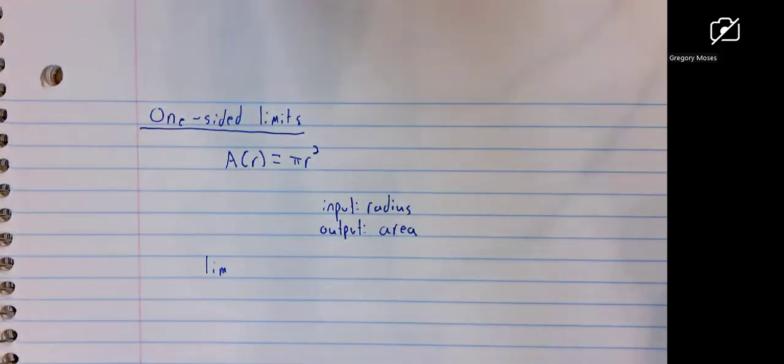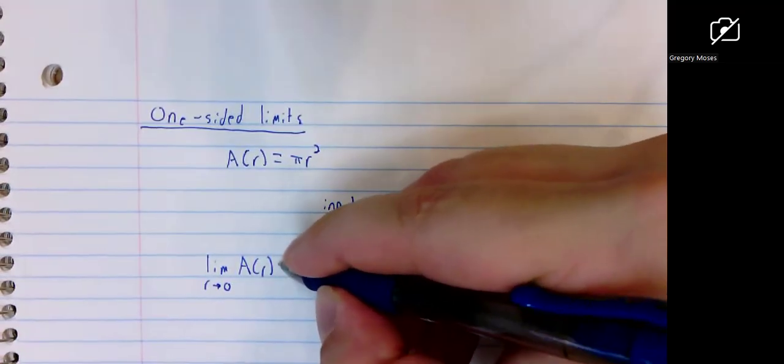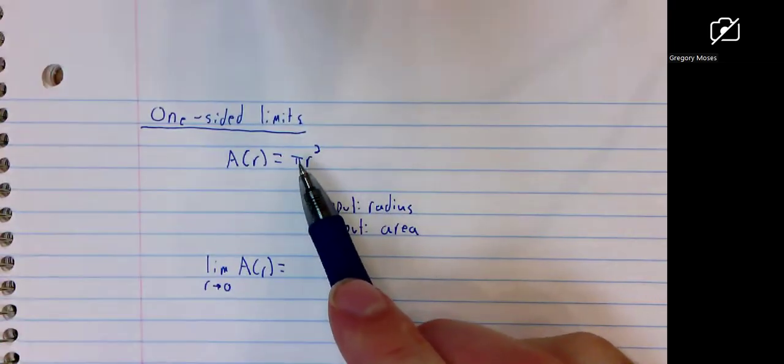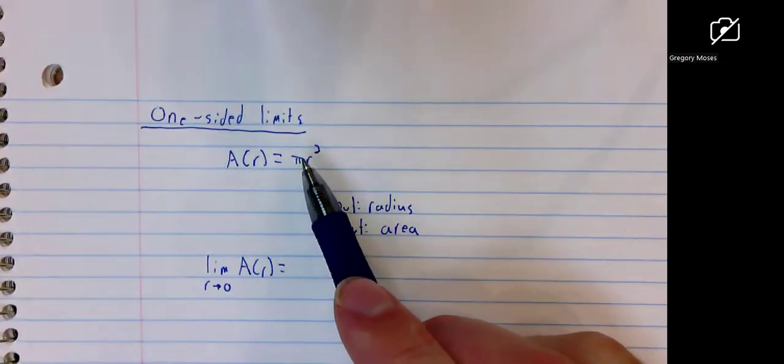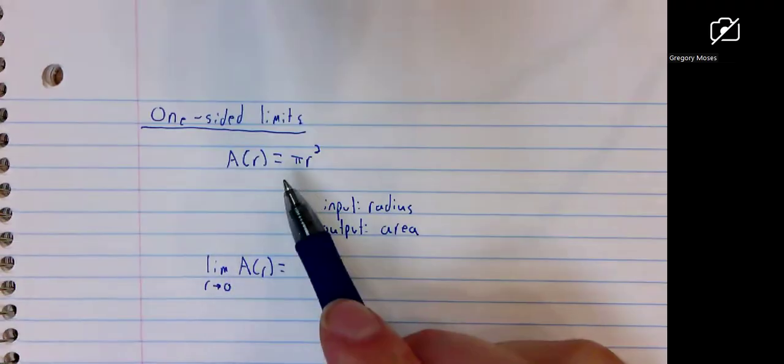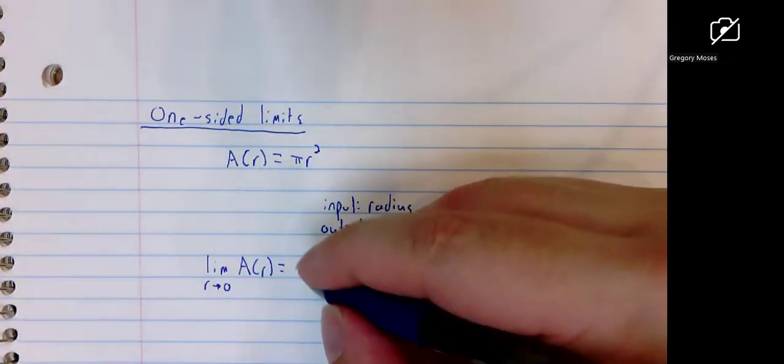And if I ask for the limit as the radius approaches zero, this is a simple quadratic. It's a second degree polynomial. And to find the limits of polynomials, we can just take the number and stick it right in.